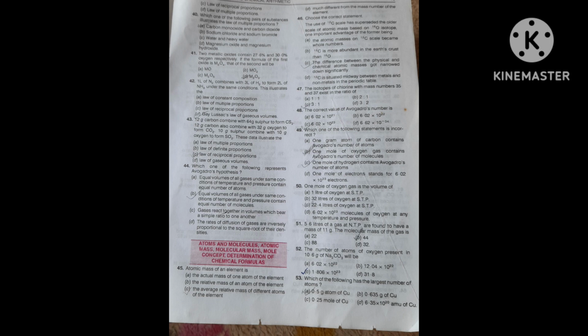Okay. Now the second option they have given is 0.635 gram copper. Now you know that 63.5 gram, the molecular mass of copper, is equal to 1 mole. The given mass is 0.635 gram. It is gram, not gram atom. Only gram copper is written; they have not written gram atom. If it were gram atom it would mean 1 mole. But here it is gram copper, not atom. They have written simply 0.635 gram copper. Then how many moles?